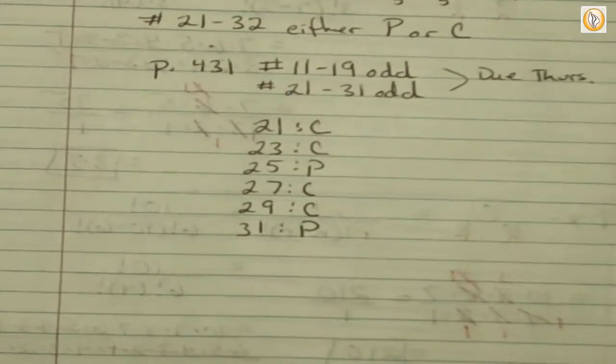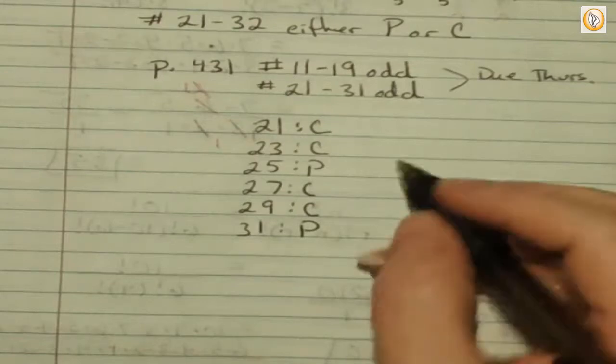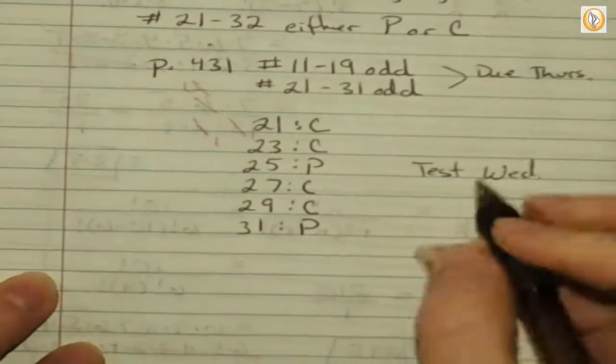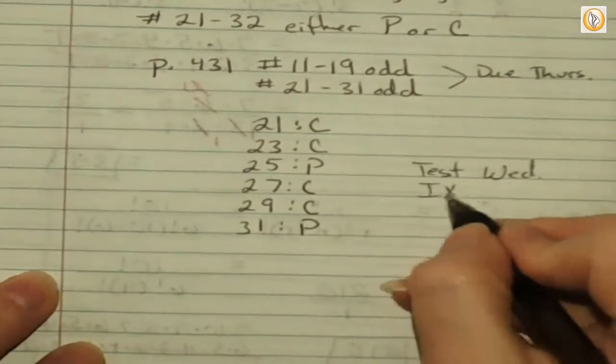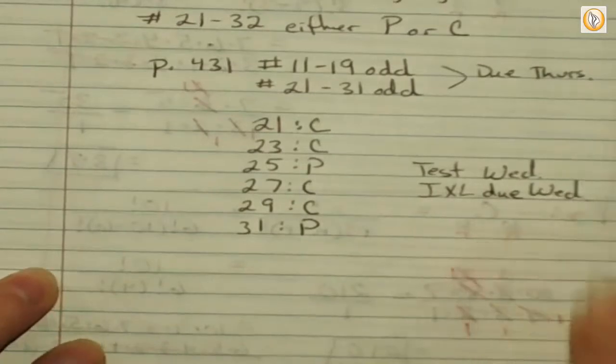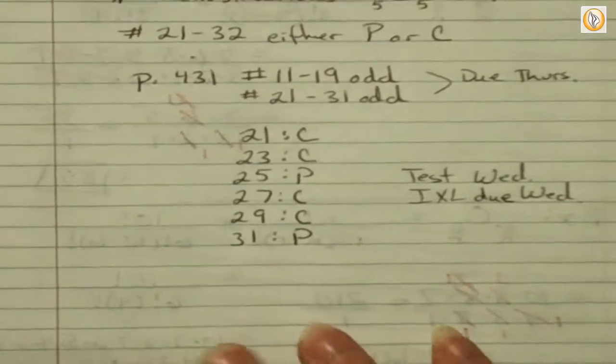Oh, very good. All right, so your test is going to be a week from today. So next Wednesday. I'll write that down. And didn't I assign IXL? Yeah, IXL due Wednesday. So get started on that. All righty.